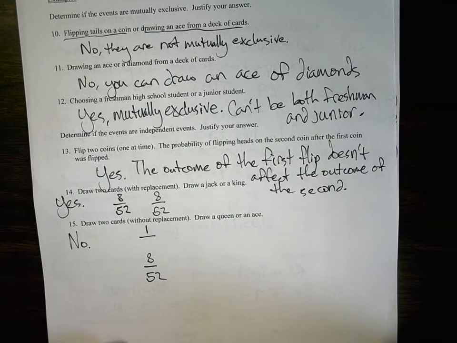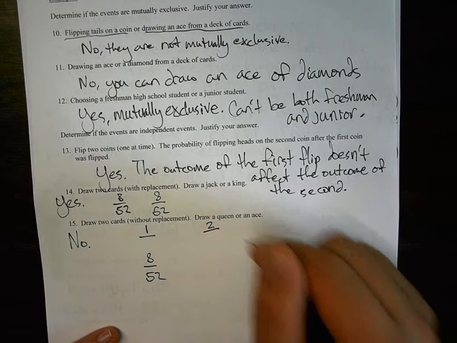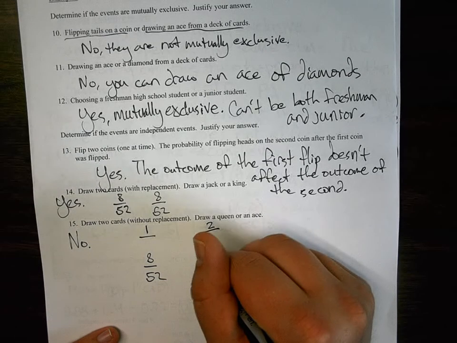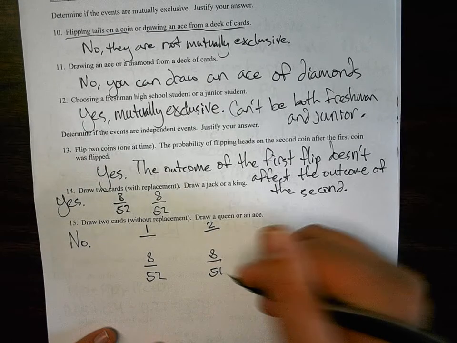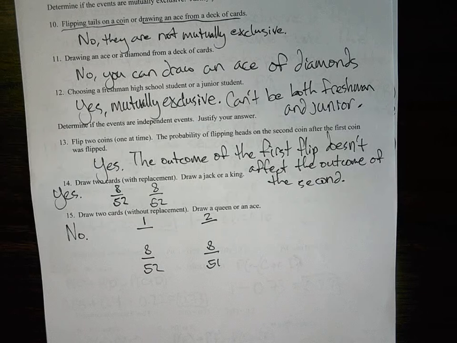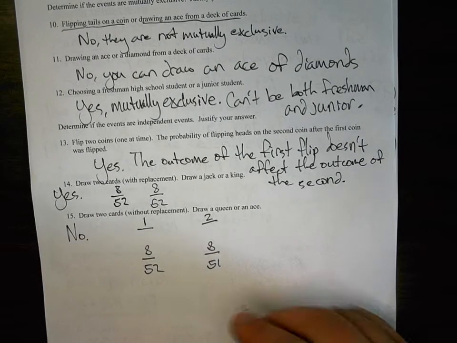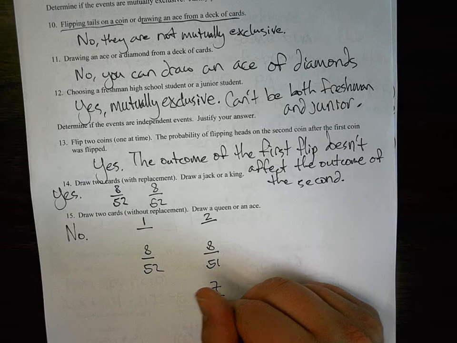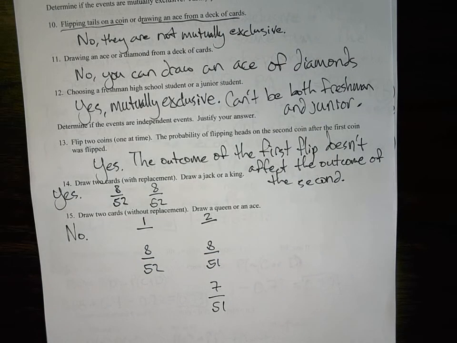But on the second draw, because I left the card out, I now have an 8 out of 51 probability, assuming I haven't drawn a queen or an ace on the first go. So the probability has changed. So these are not independent events. But if you had drawn a queen or ace on the first draw, it would have been 7 out of 51. So either way, it would have changed.